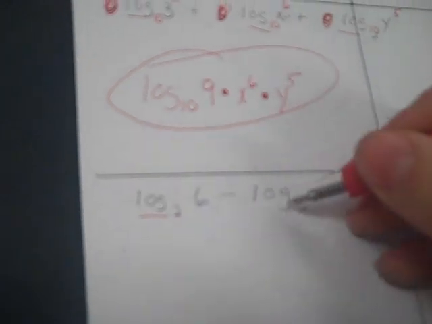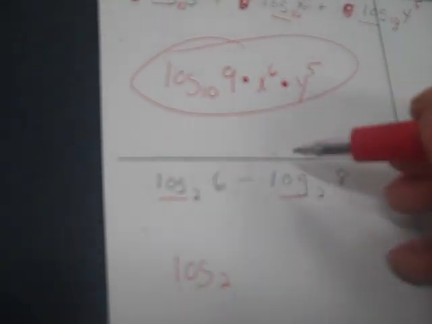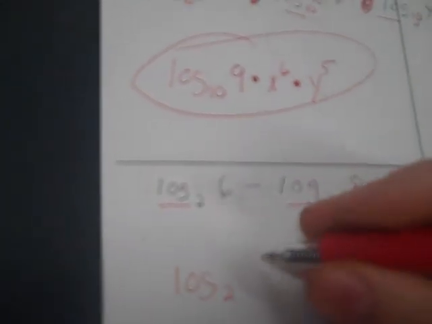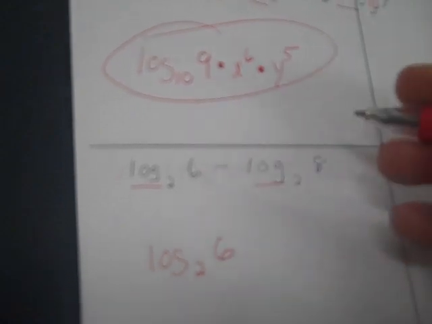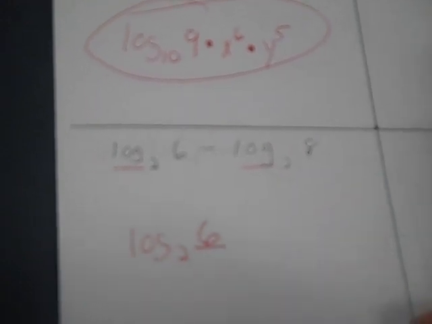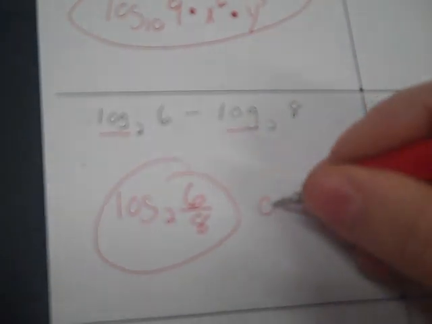Okay, now I have log twice. My job is to only create one logarithm. They're base 2. There's no coefficients I need to put around as powers. After the first log base 2, I have 6. Now remember, minus is synonymous with divide, okay? So what I do is I underline the 6 instead of putting a multiplication dot. After the second log base 2 becomes an 8, okay? Now you can leave your answer like that. You can also reduce 6 over 8 to 3/4. Either way is okay.